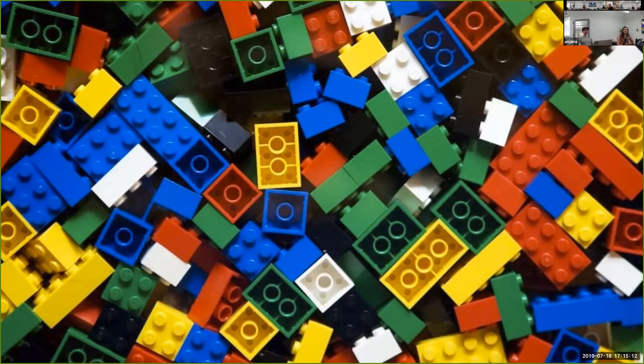We provide the individual blocks from which you can build the Death Star or whatever it is, hopefully not that nefarious, that you want to see. My friends are really into Star Wars Legos, so that's what I immediately think of.